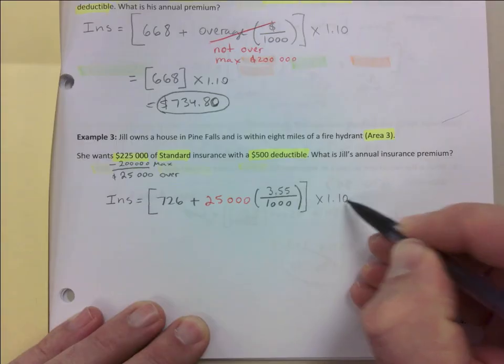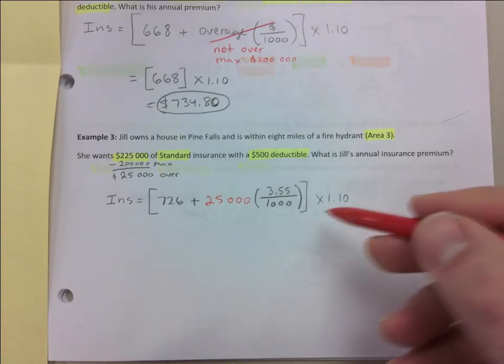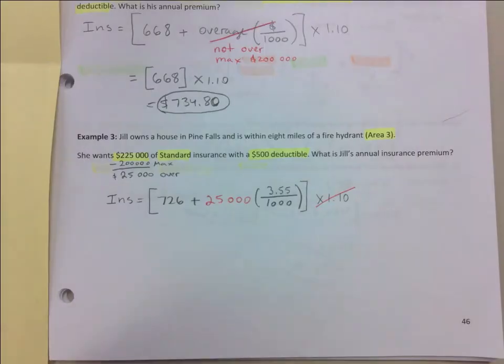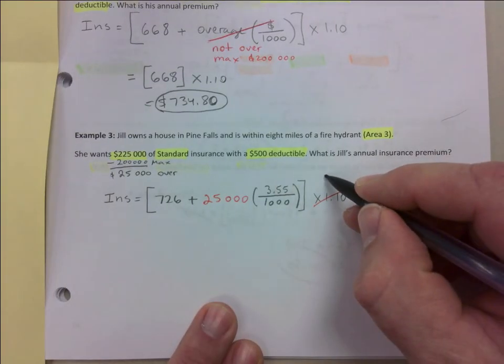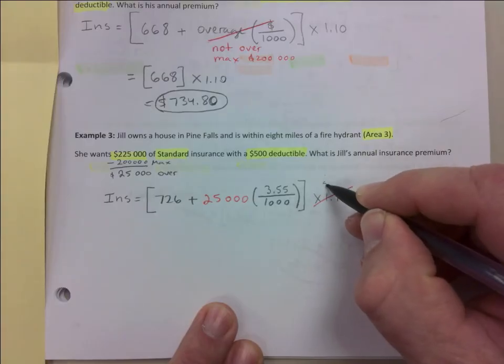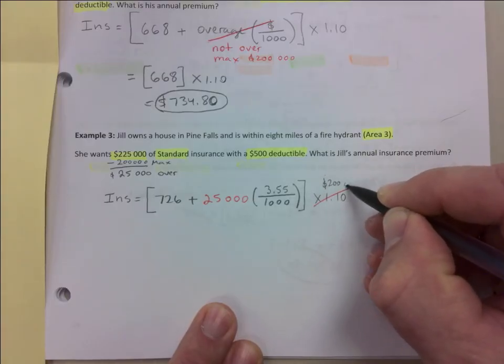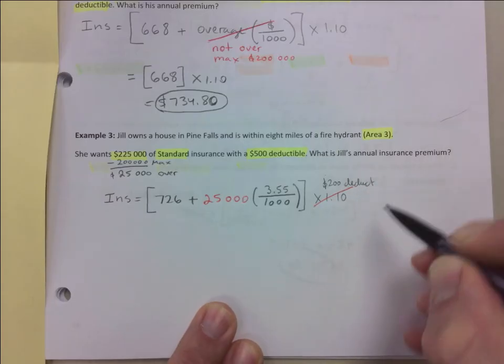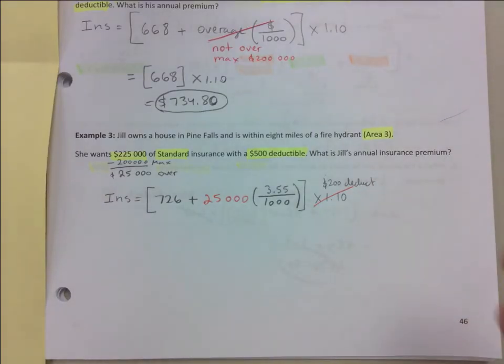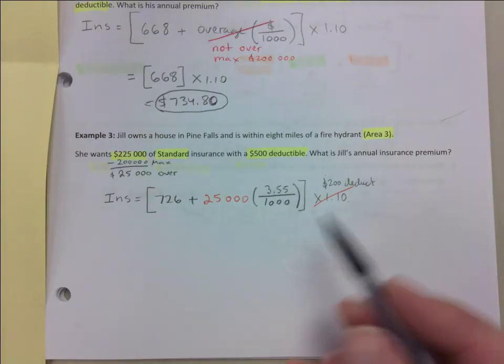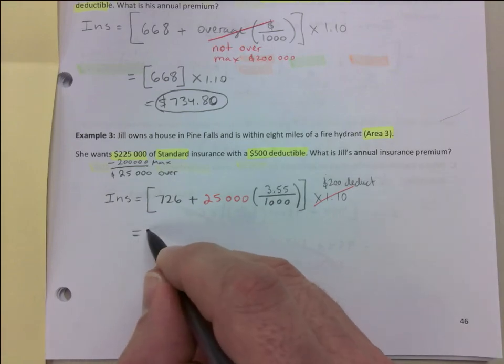I don't. If this throws you off, just don't copy down the part that I cross out. I just like to have that there because $500, right? Because this would be for a $200 deductible. That's when this step is necessary, but it's not. So cross it out. Clean it up.